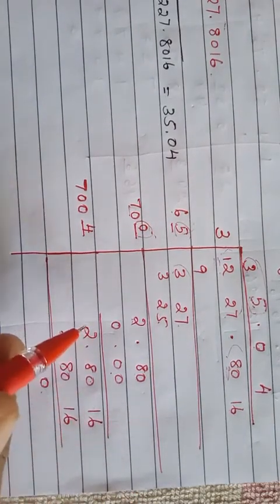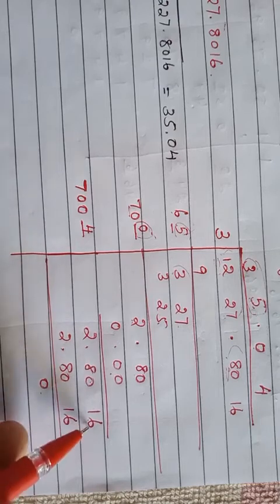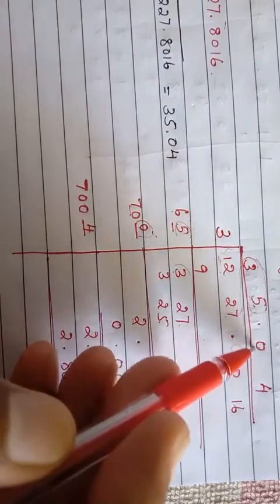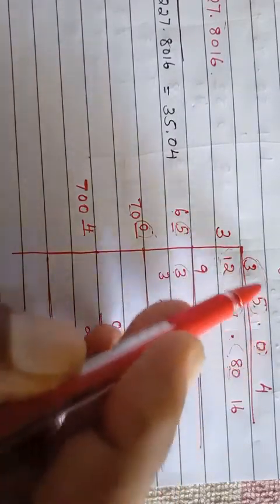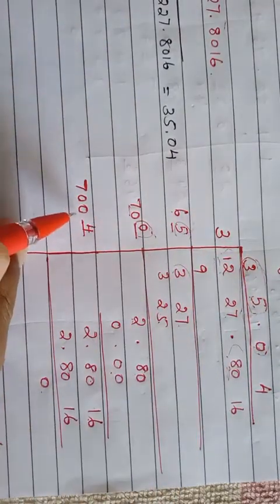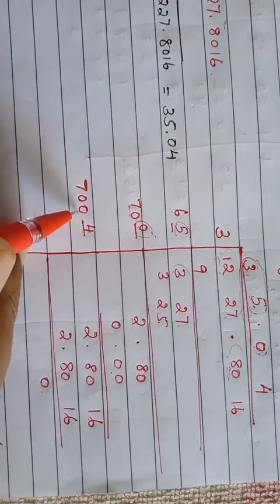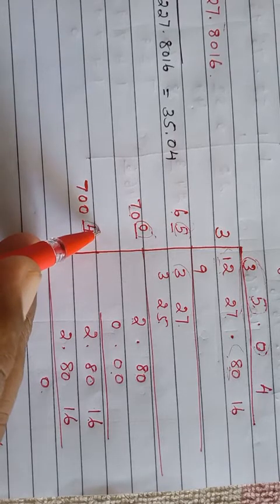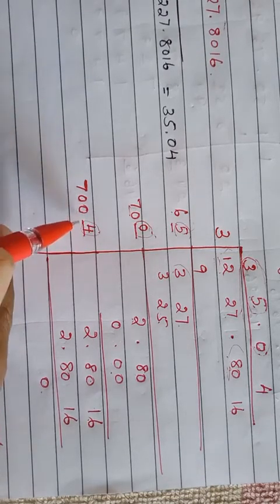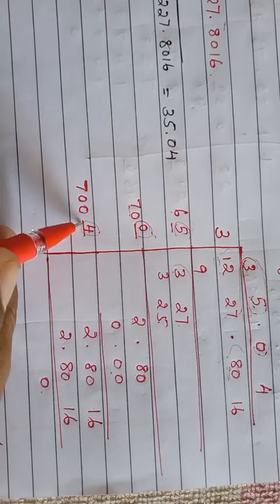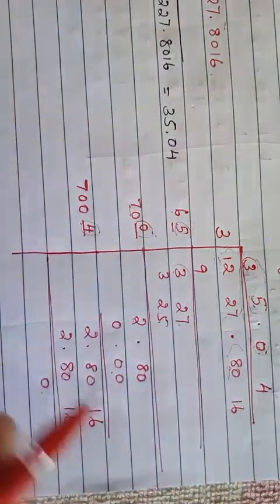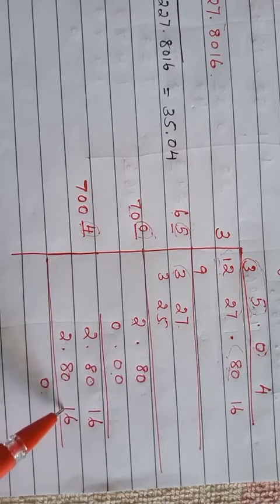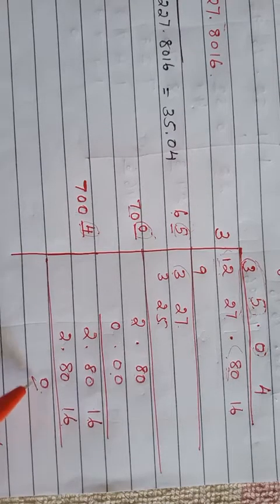So the new dividend will be 28016. Then double the new quotient, the new quotient is 350. Multiplied by 2 we will get 700. 350, when you double it, will become 700. Then find this number. We can see that 7004 multiplied by 4 will be 28016. Then the remainder comes 0.